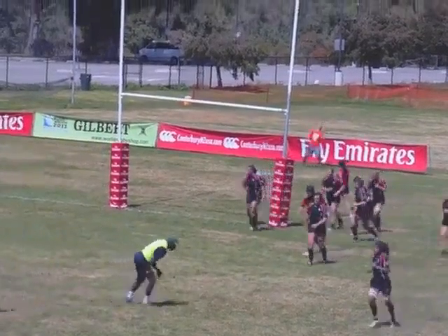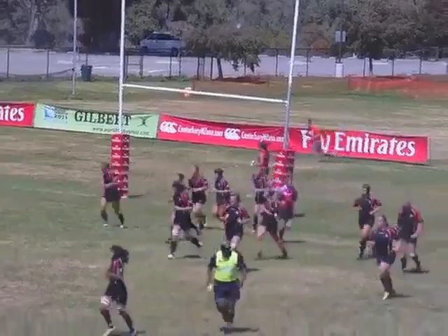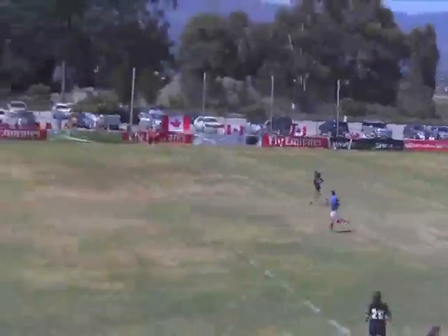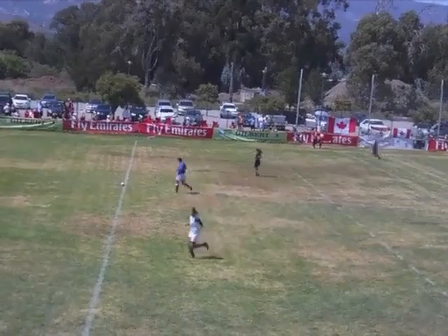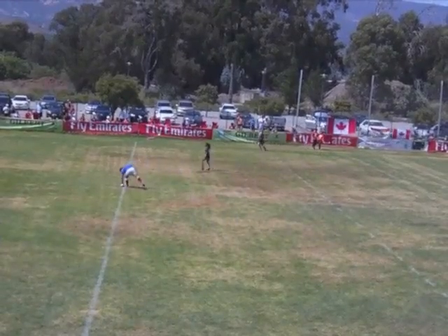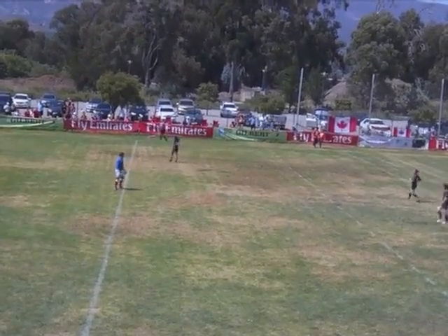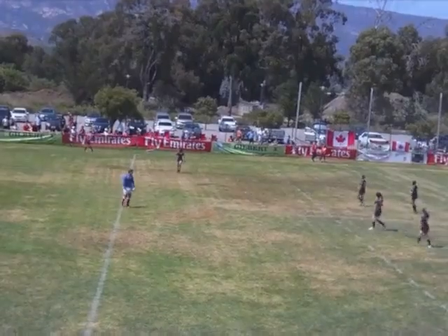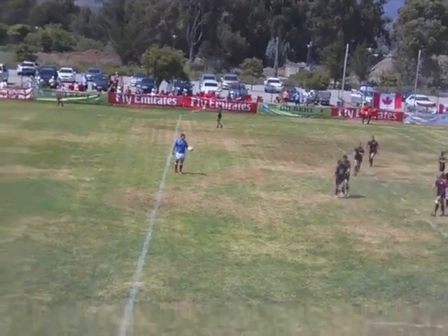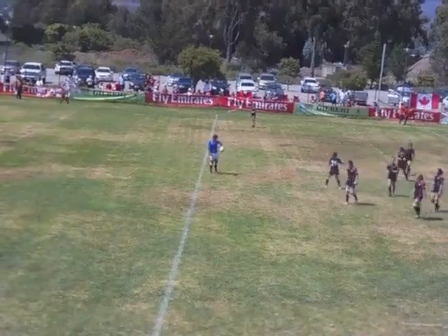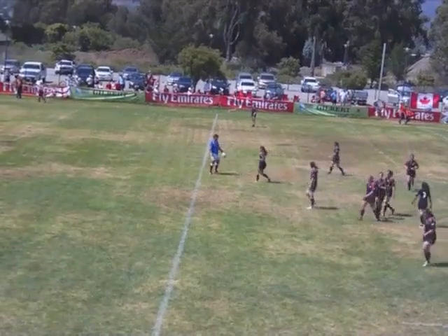Great kick. Conversion's good. Got about 17 minutes left in the half. South Africa scores, making it Canada 17, South Africa 7.